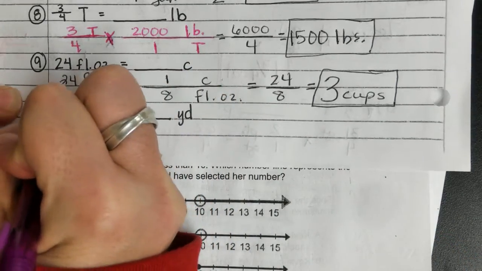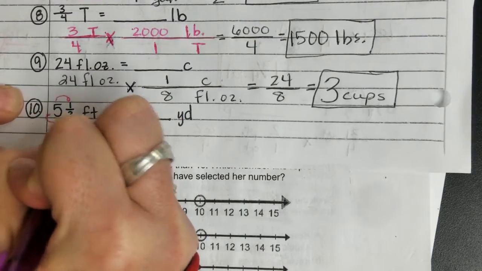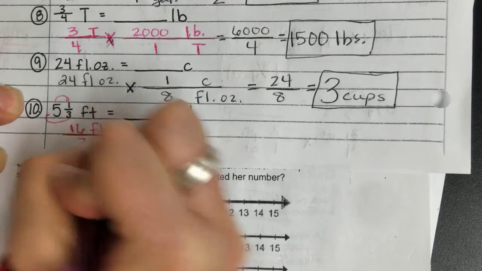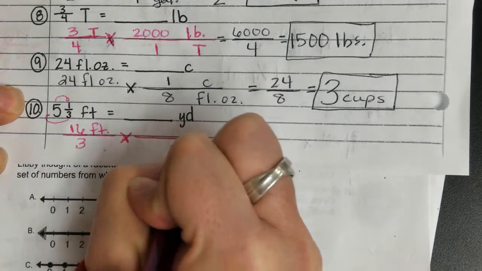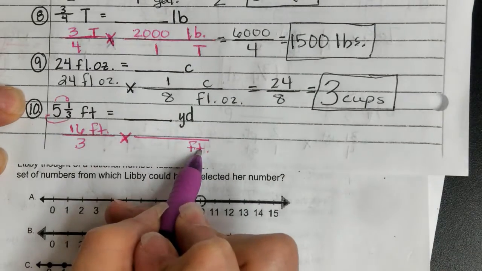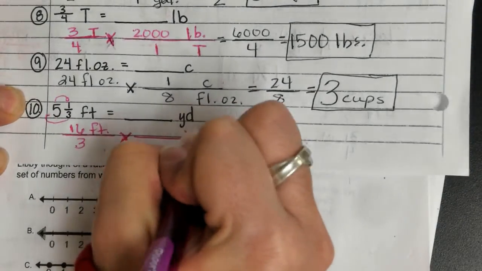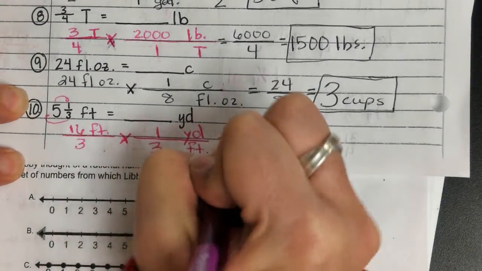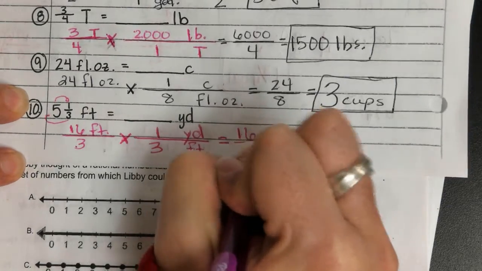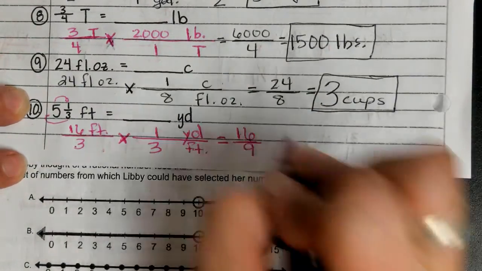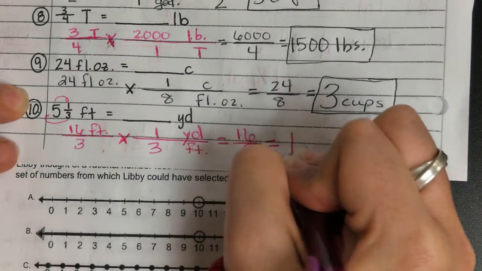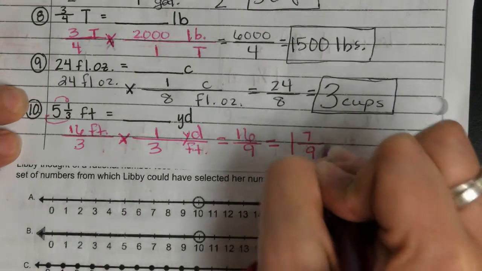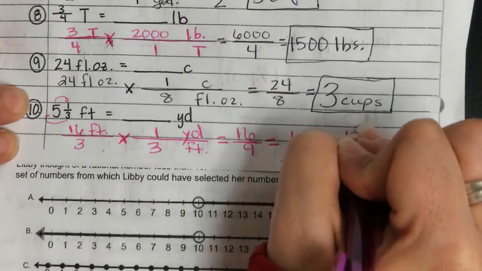Okay, backward C here. 16/3. Okay, I put feet on top, feet on the bottom. I need feet to yards. Well, I know there is 3 feet in 1 yard. Giving me a 16 on top and a 9 on bottom. If I simplify it, it goes 1 7/9, and it would be yards.